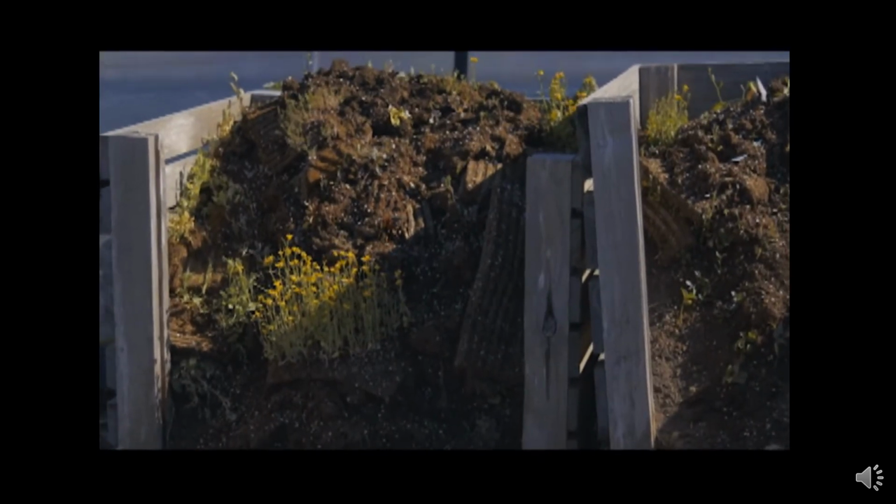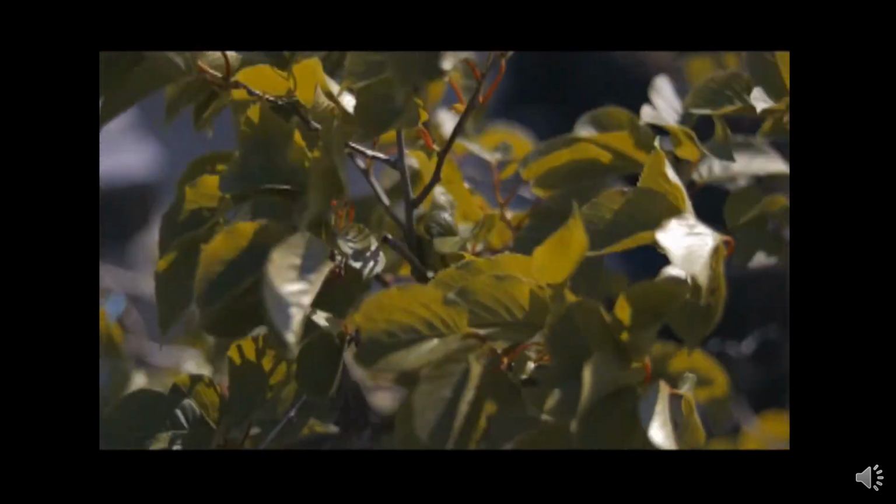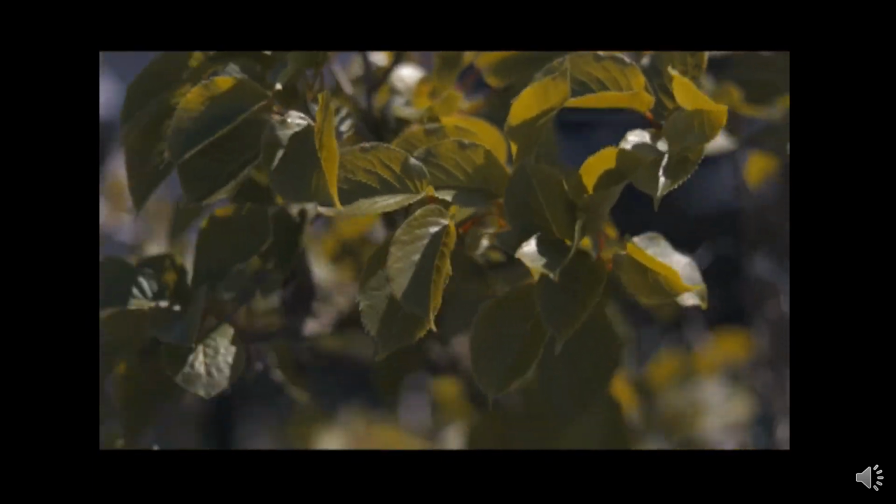Now many people believe plants get much of their nutrients from the soil, but it's really the sun that provides the majority of the nutrients.